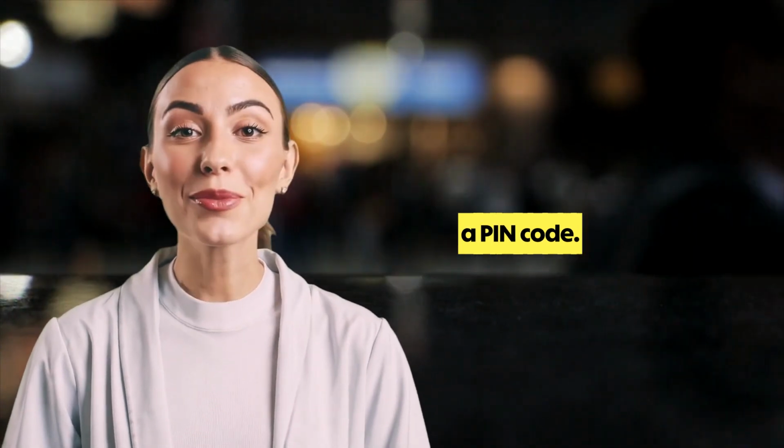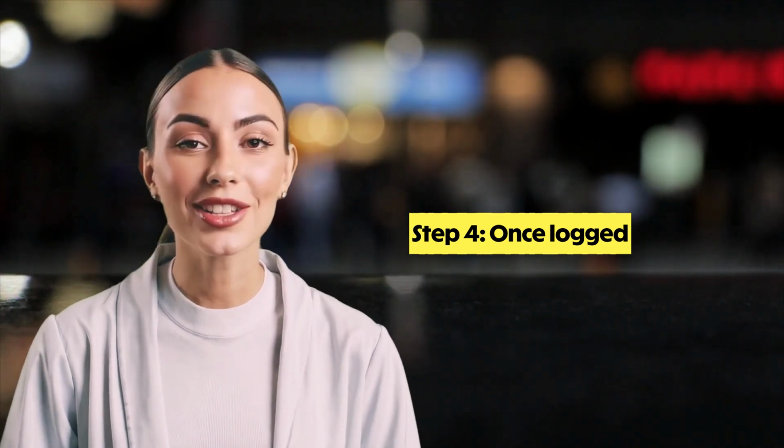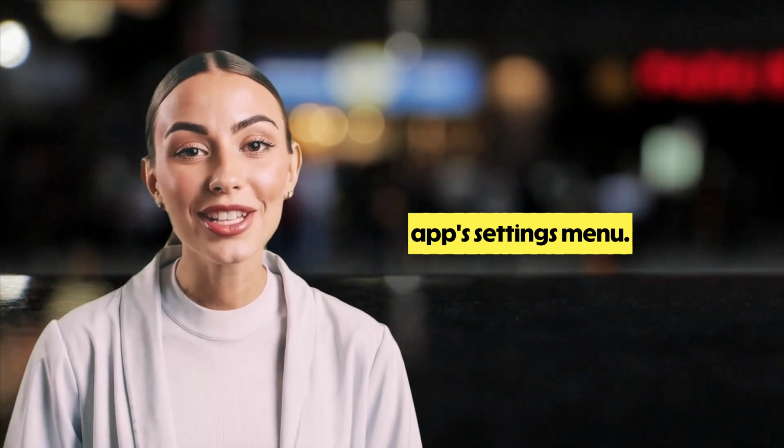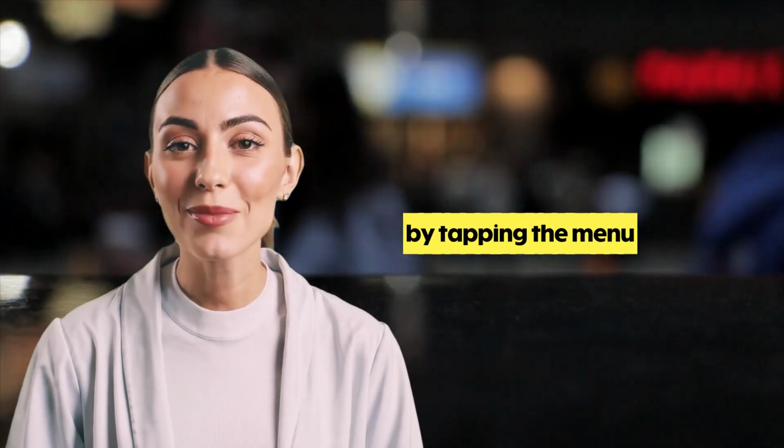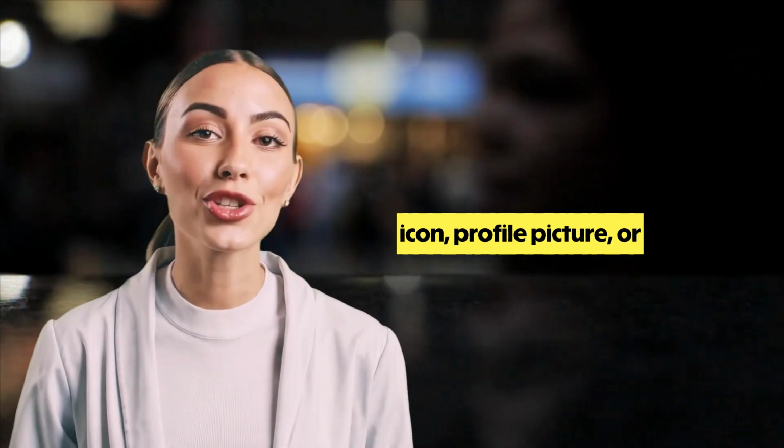Step 4. Once logged in, navigate to the app's settings menu. This is typically found by tapping the menu icon, profile picture, or settings gear icon within the app.